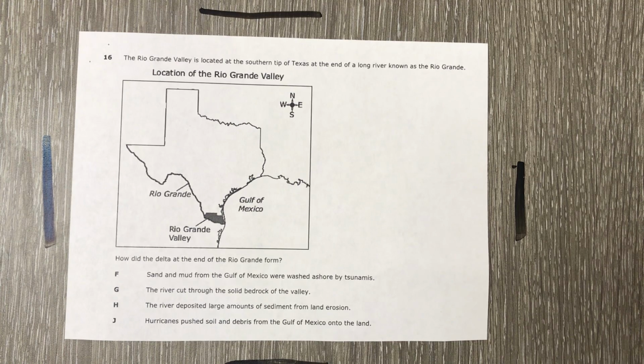F, sand and mud from the Gulf of Mexico were washed ashore by tsunamis. G, the river cut through the solid bedrock of the valley. H, the river deposited large amounts of sediments from land erosion. J, hurricanes pushed soil and debris from the Gulf of Mexico onto the land.